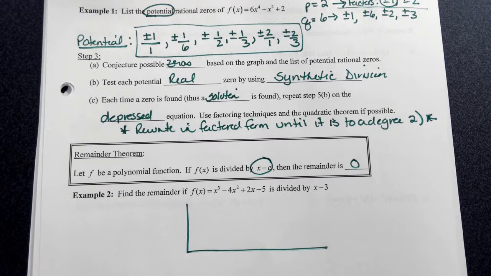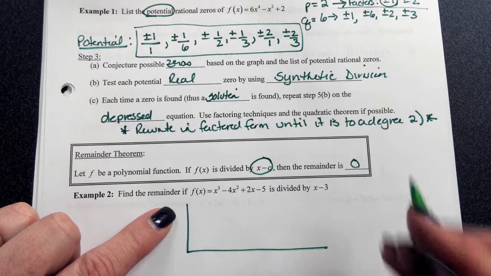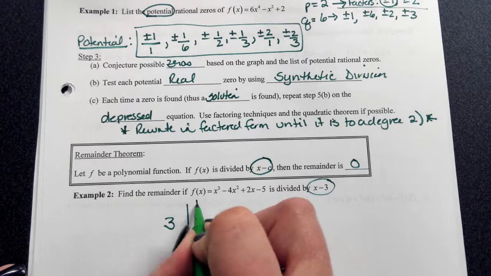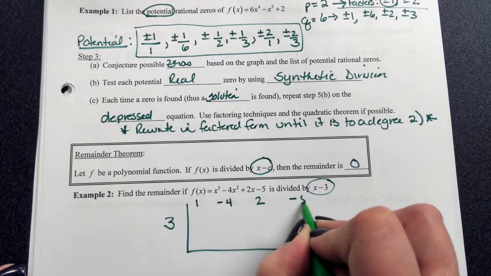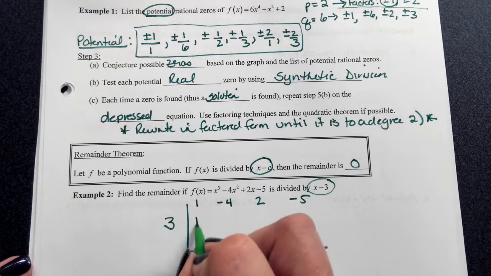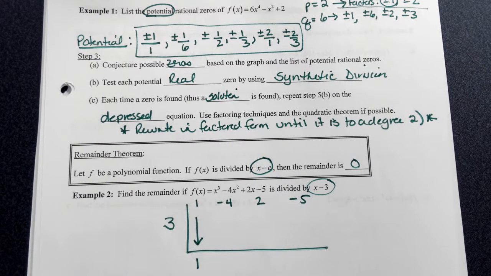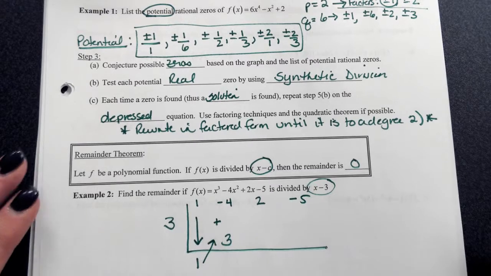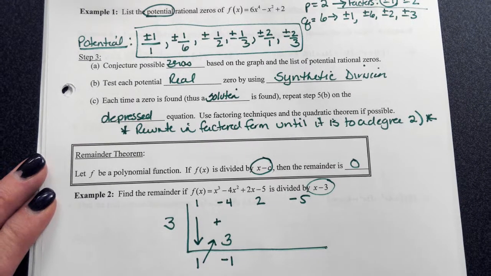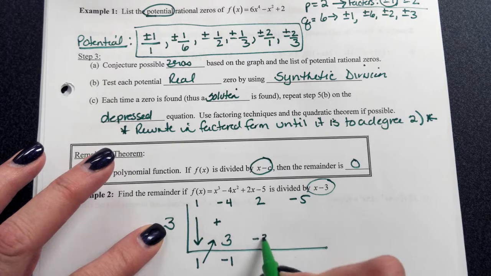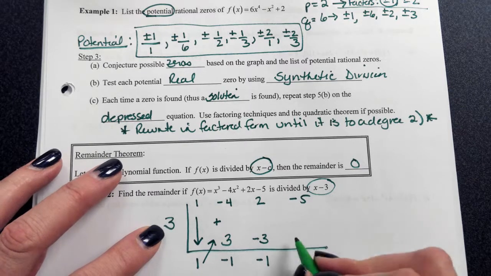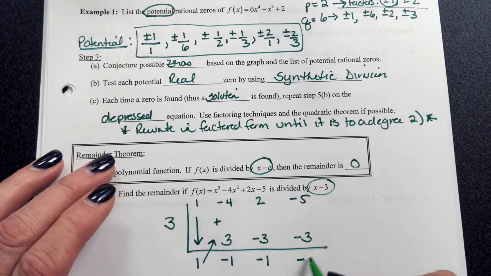If you really love long division, you can. What's going to go in front of the rectangle? Again, I'm dividing by x minus 3, so what's the zero that goes in the front? 3. So I have 1, negative 4, 2, negative 5. Remember, you always bring down your very first leading coefficient. Multiply on the outside: 3 times 1 is 3. Add on the inside: negative 4 plus 3 is negative 1. 3 times negative 1 is negative 3. 2 plus negative 3 is negative 1. 3 times negative 1 is negative 3. Negative 5 plus negative 3 is negative 8.